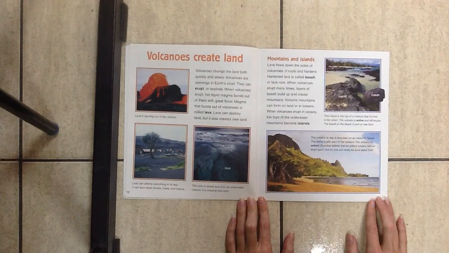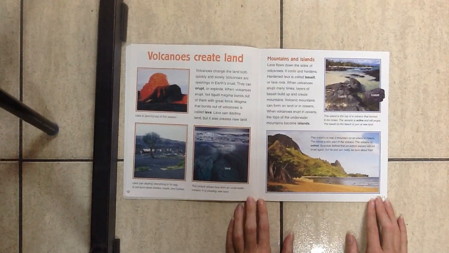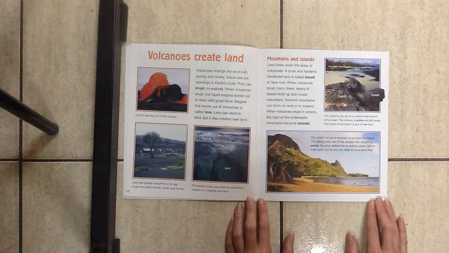Volcanoes create land. Volcanoes change the land both quickly and slowly. Volcanoes are openings in the Earth's crust. They can erupt or explode. When volcanoes erupt, hot liquid magma bursts out of them with great force. Magma that bursts out of volcanoes is called lava. Lava can destroy land, but it also creates new land.